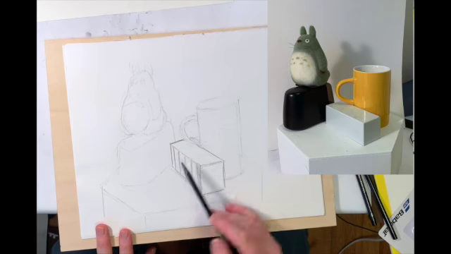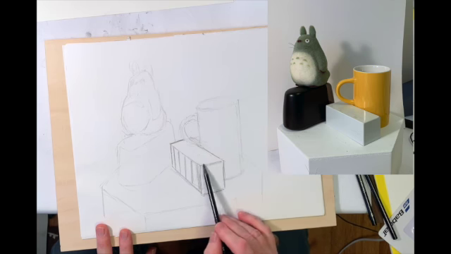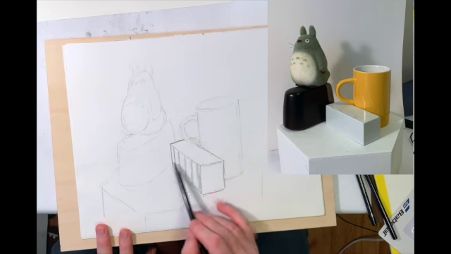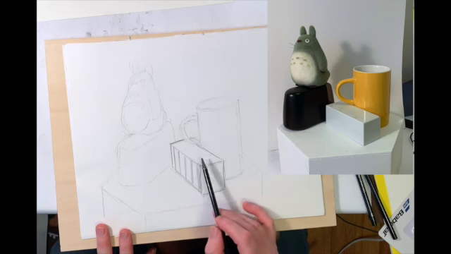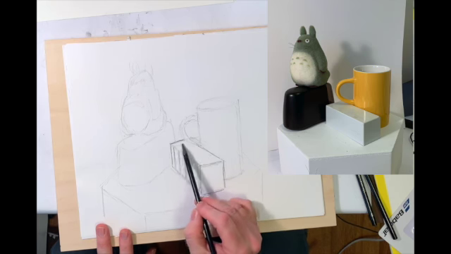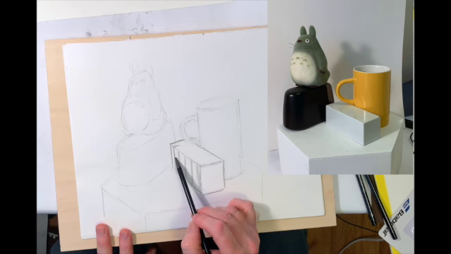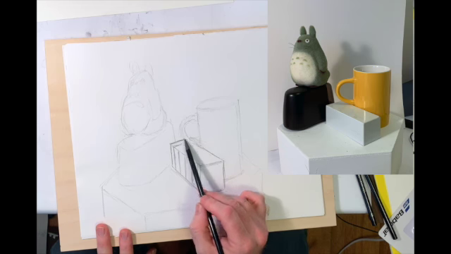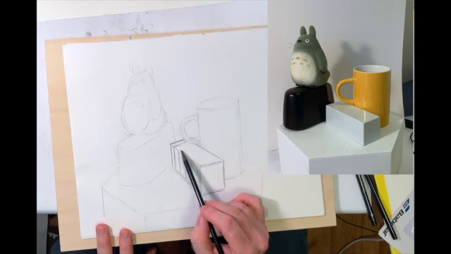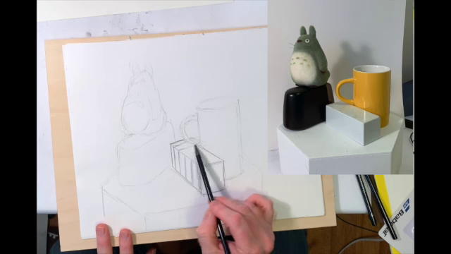Okay, so now I have these lines, which help describe this plane. Now what about this plane? Well, this plane is going in this direction. So what I'll do is I will just sort of connect the line that I drew. I'm not sure how far to go because I know that cup handle is there somewhere.